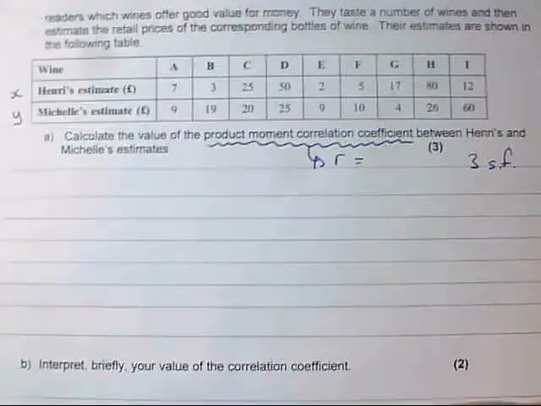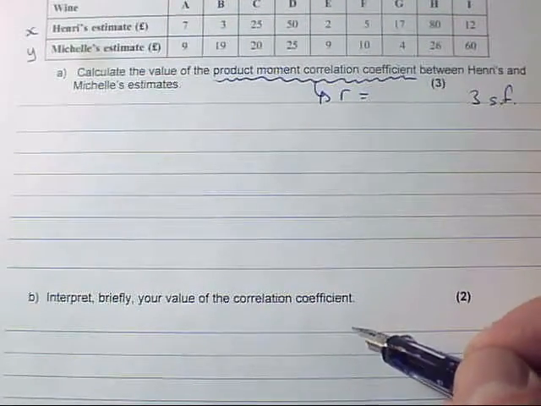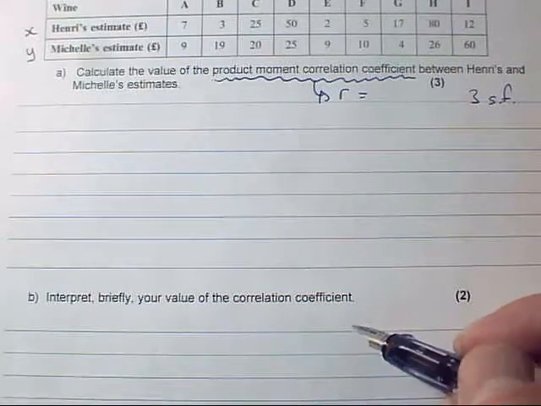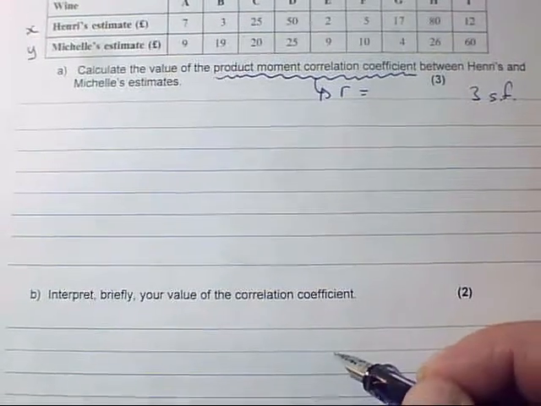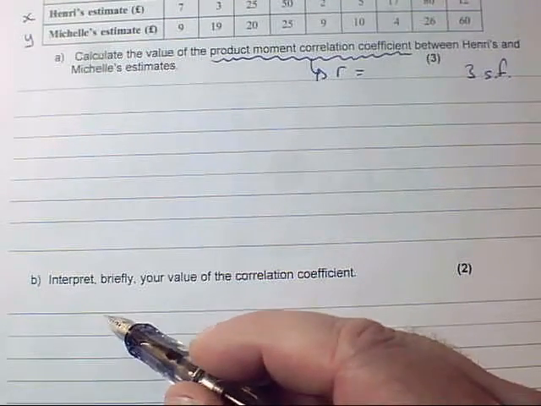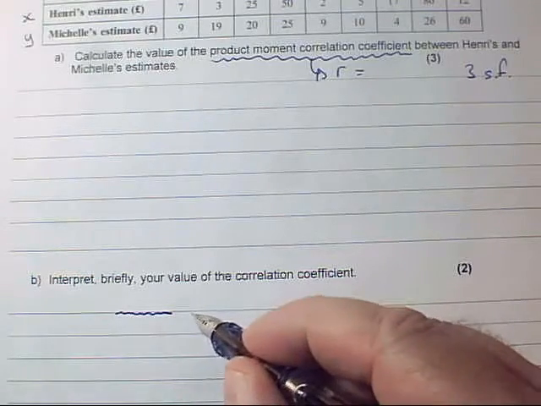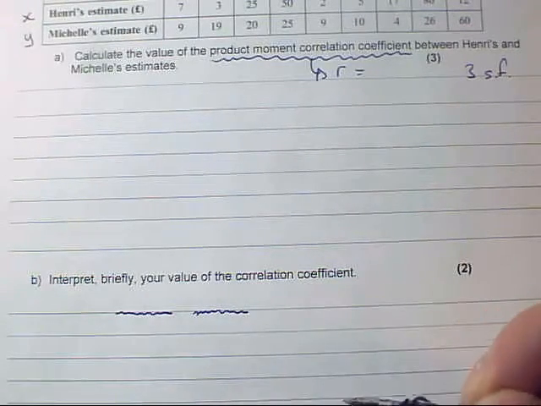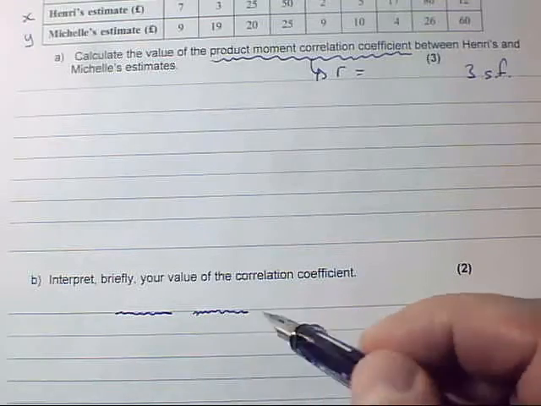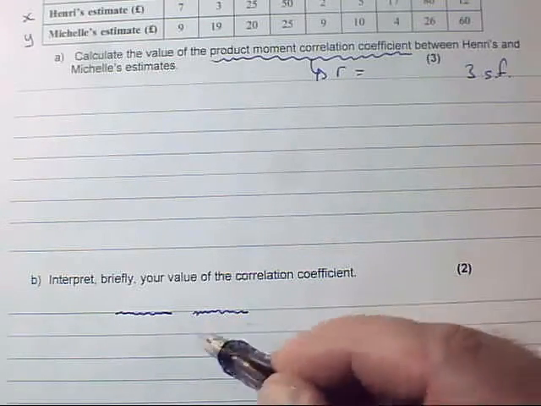And then we have got to interpret briefly the value of the correlation coefficient, and it doesn't say in context, but you're mad if you do it anything except in context. So for the first marks, you need to say that there is some word describing the strength of the correlation, okay, and another word, if there is an appreciable correlation, it will be either positive or negative. So there will be some word describing strength and then positive or negative.